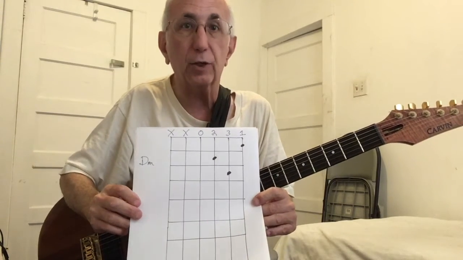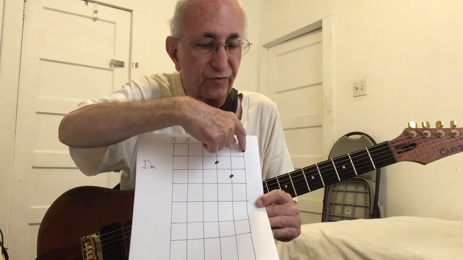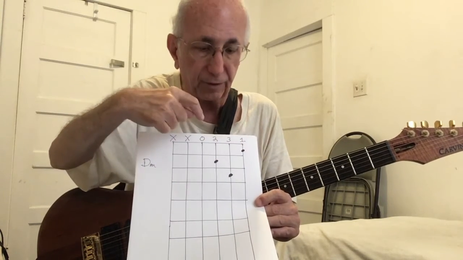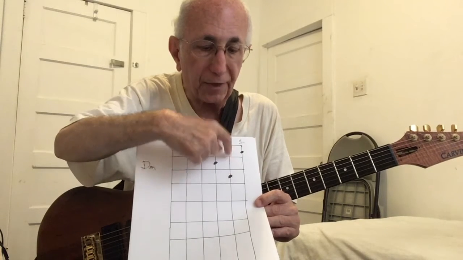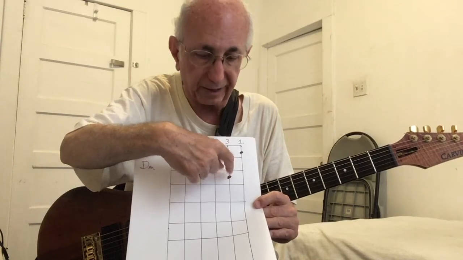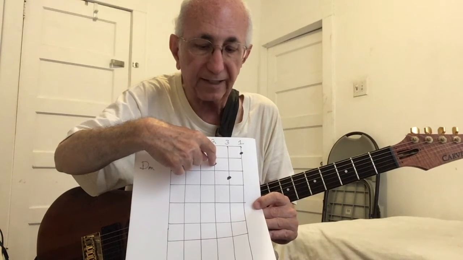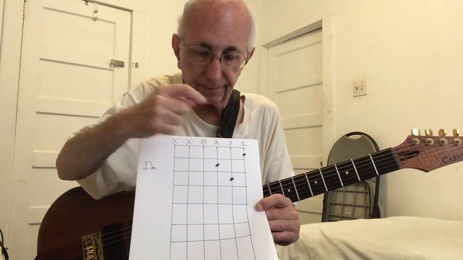So for this D minor chord, for example, I put my first finger on the first fret of the first string, my third finger on the third fret of the second string, my second finger on the second fret of the third string.